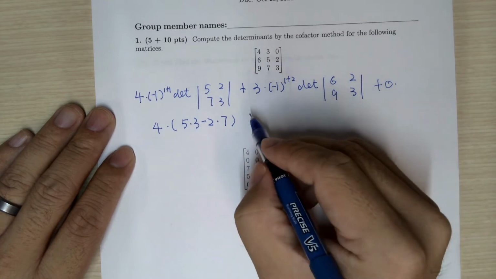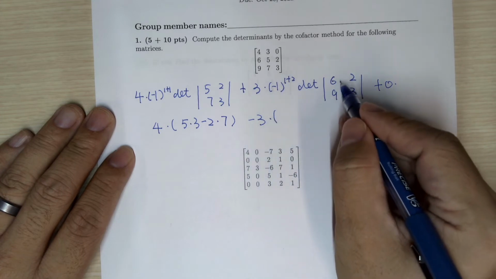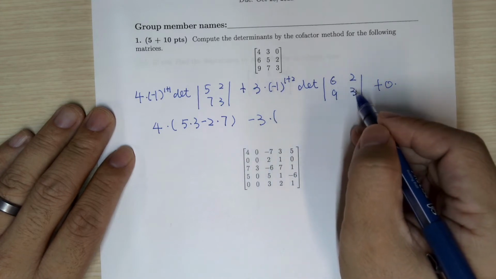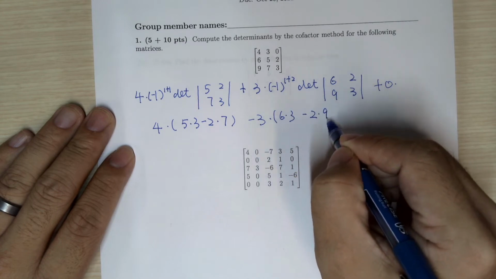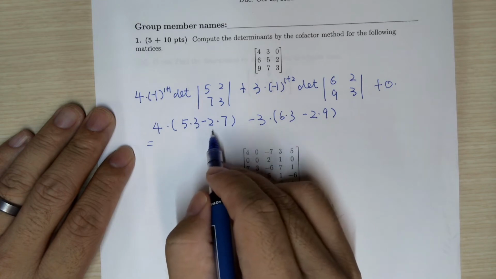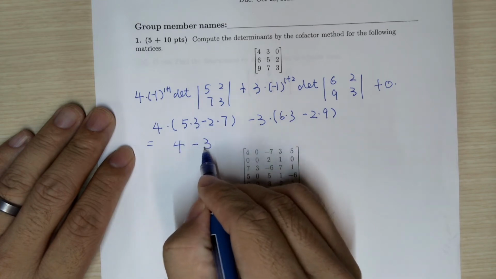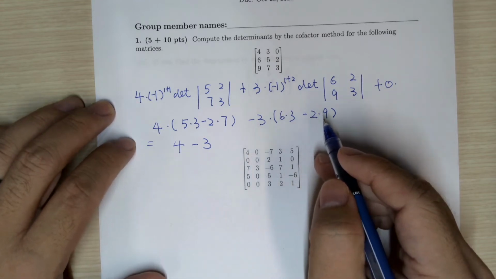This is minus, so it's minus 3 times 6 times 3 minus 2 times 9. So 15 minus 14 is 1, so it's 4 minus 3 times 18 minus 18, which is also 0, right?